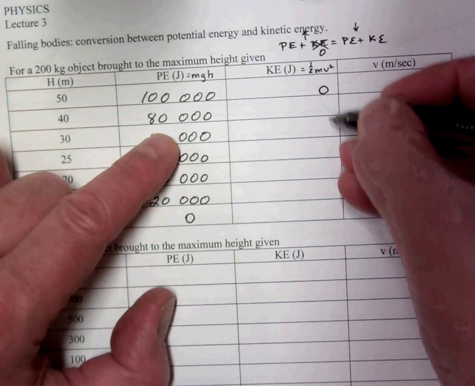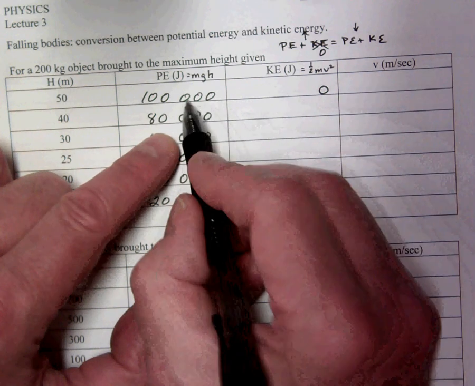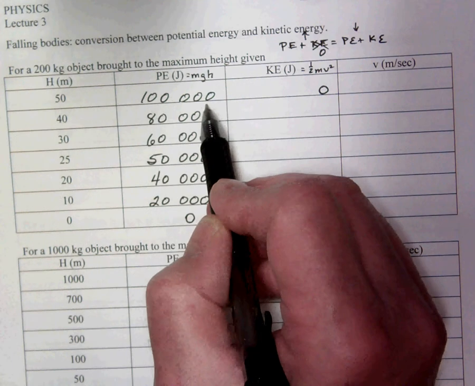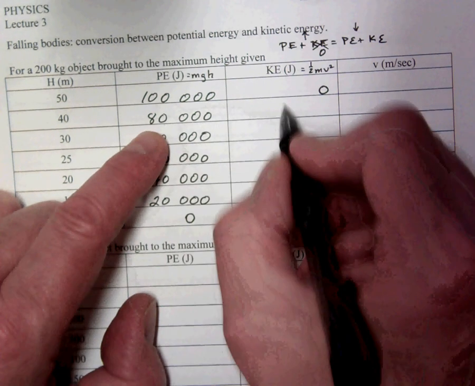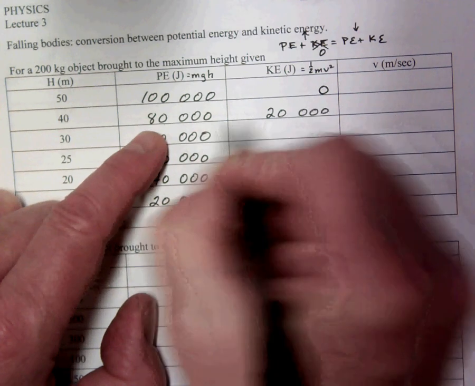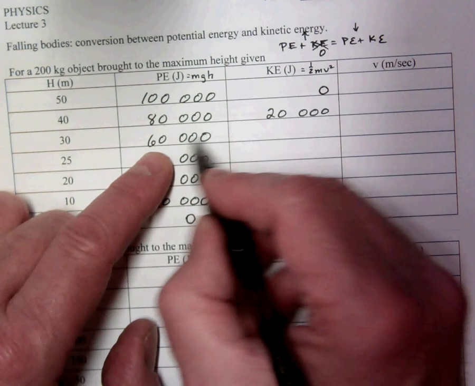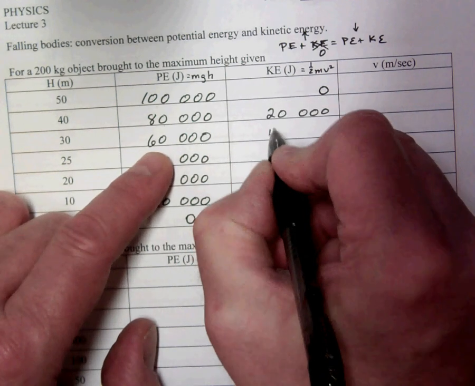Okay, so it's dropped 10 meters. Now remember that I cannot use any more than 100,000 joules. Okay, so I need to just subtract the 20,000, so that's 20,000. And you notice I still got my 100,000 total. Okay, now it's got another one, so we've got 40.